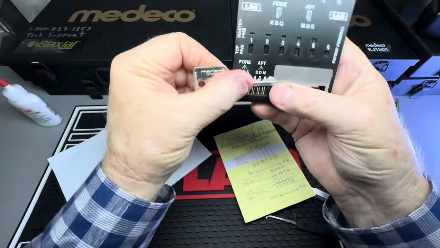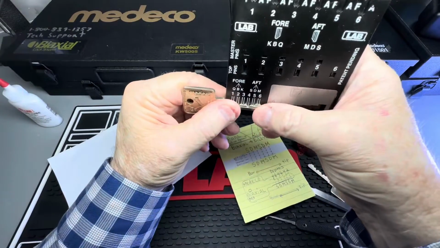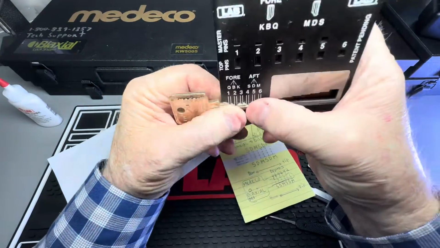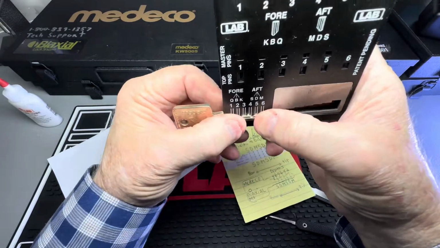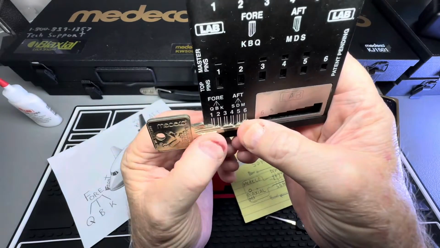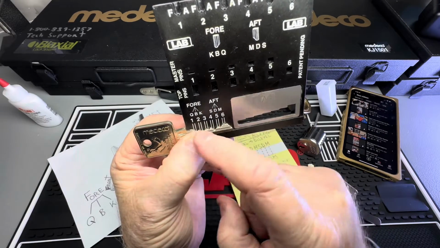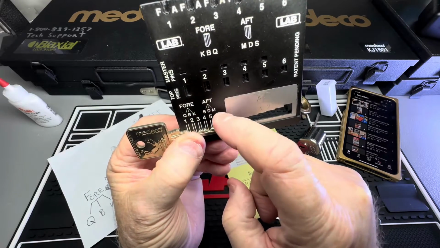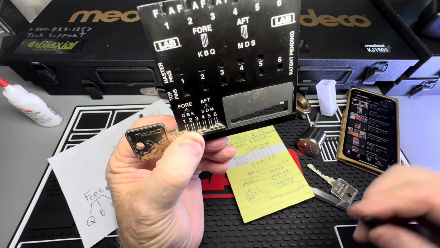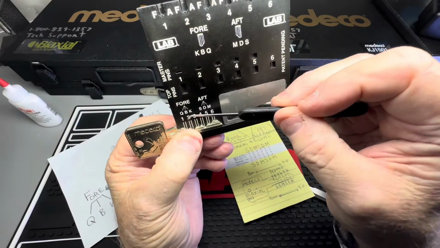Now here's the tricky part. Let's hope I can see this. My eyes are kind of out of focus. All right, here's where the fore and aft comes into play. We know we have 6 cuts, so that's 1, 2, 3, 4, 5, 6. So that's what that means on this decoder. It just means 6 cuts.